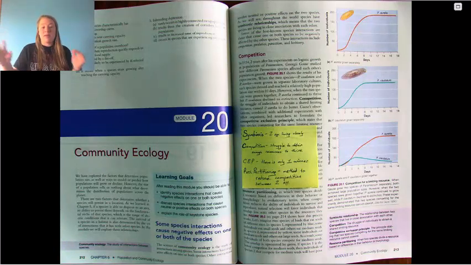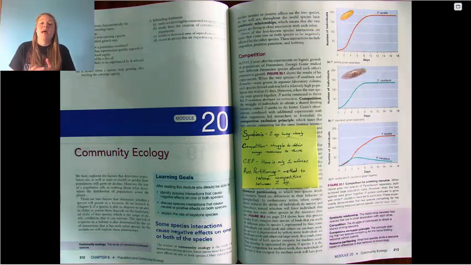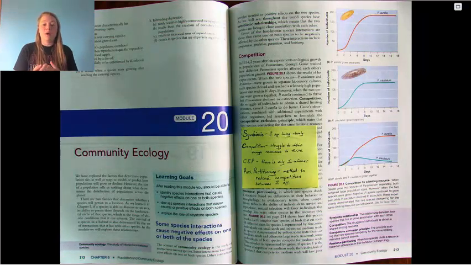Now, the big takeaway from community ecology is that when two different species are living together, whether they're living together in harmony or one's a predator and the other's a prey, in any case, when two species are living together or closely interacting, we call that symbiosis or a symbiotic relationship. Now, typically, that relationship involves competition. So competition means this struggle to obtain enough resources.